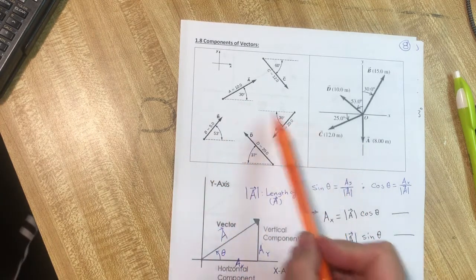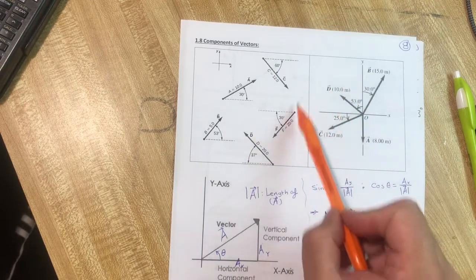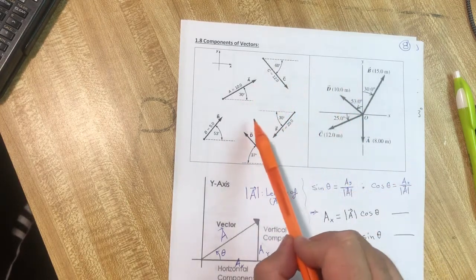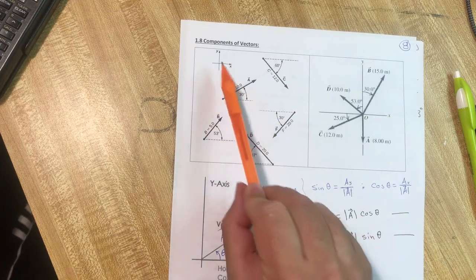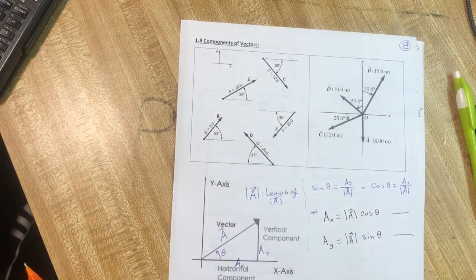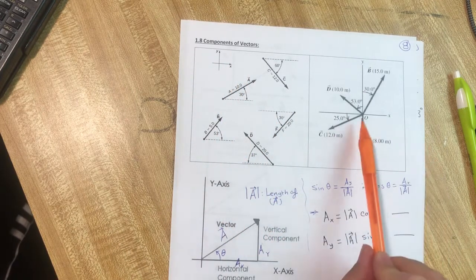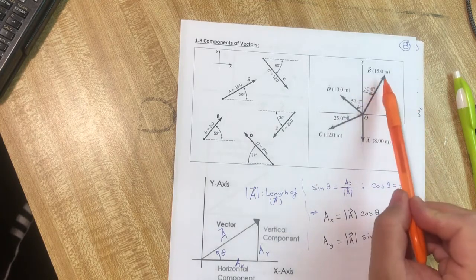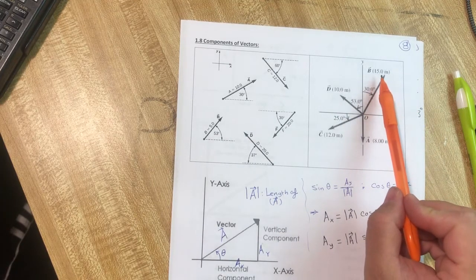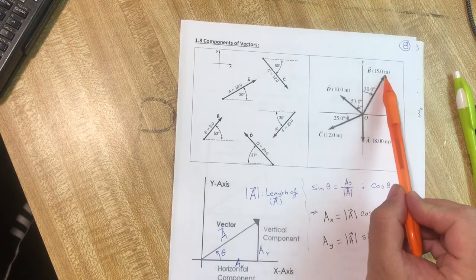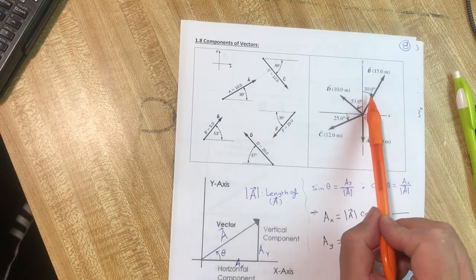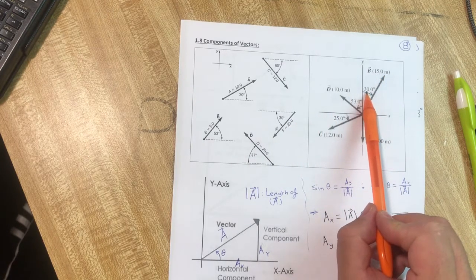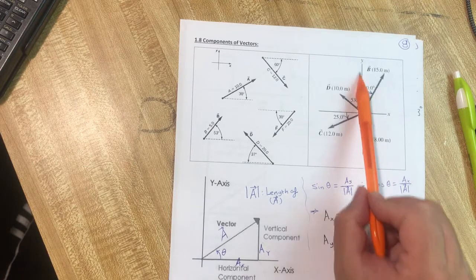Horizontal line, left horizontal line, vertical line, all of this can be embedded in the XY plane. As we see here, this is the vector B. Its length is 15 meters, and its direction is 30 degrees to the right of the y-axis.